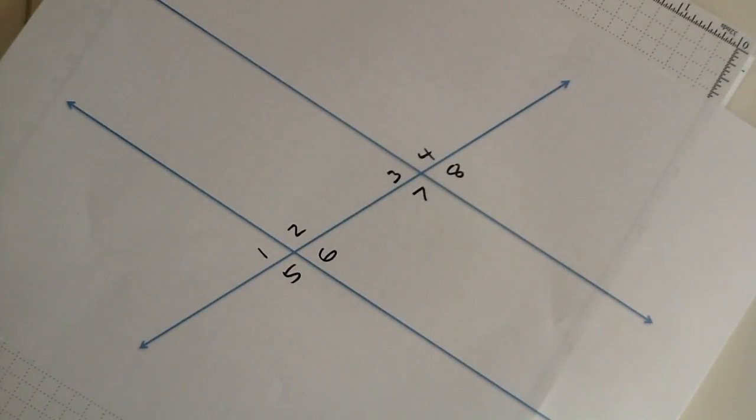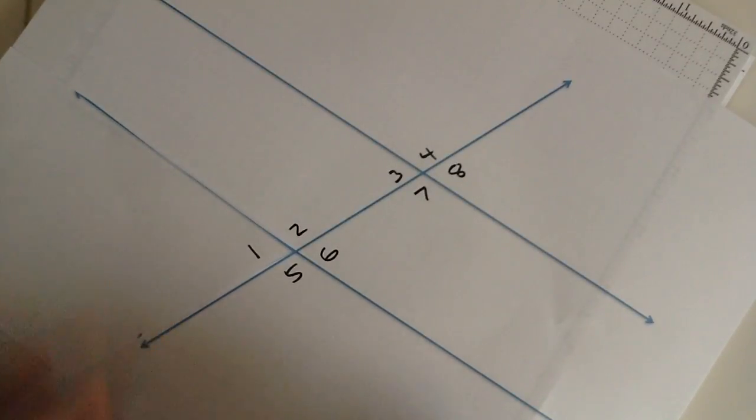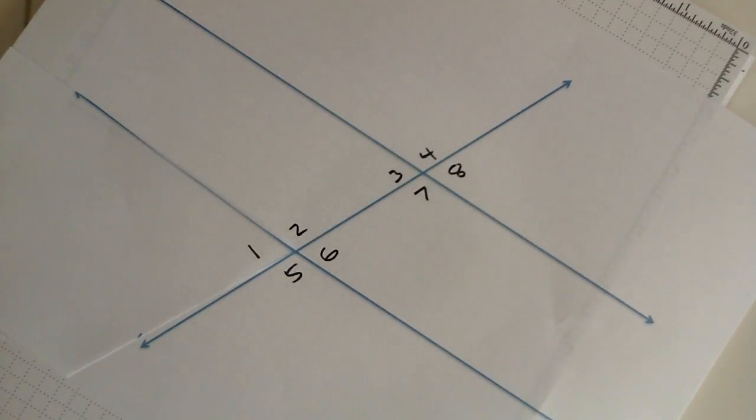All right, so in these notes, what we want to do is take a look at what we discovered in class, and I guess the best way to put it is to categorize them. So what I've done, over to the side where you can't see, is take a second set of these same angles and cut them out. For example, here I've got a piece that represents angle 1. So the first thing we're going to look at is corresponding angles.